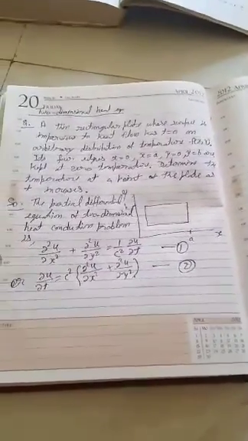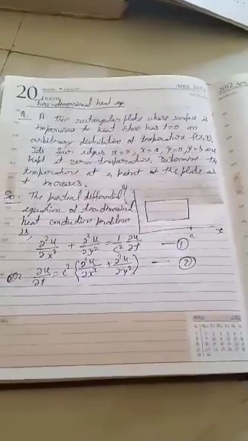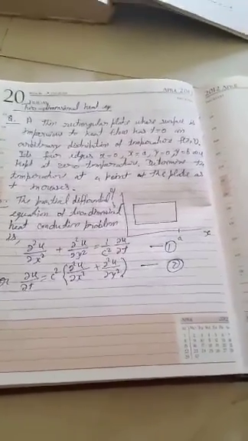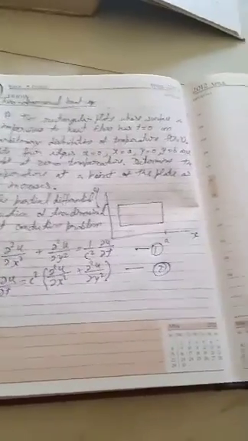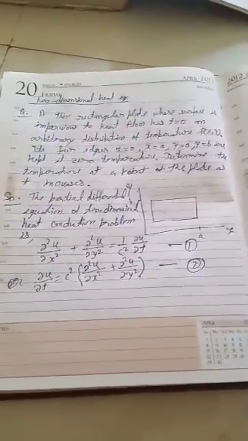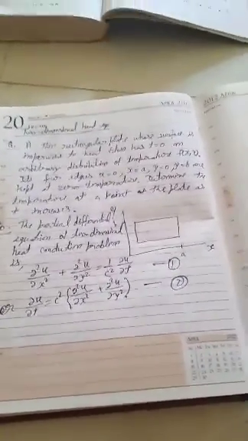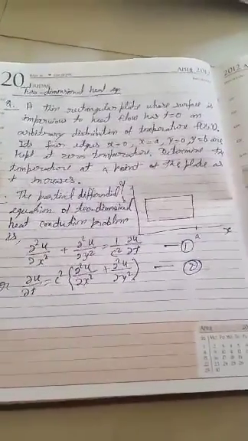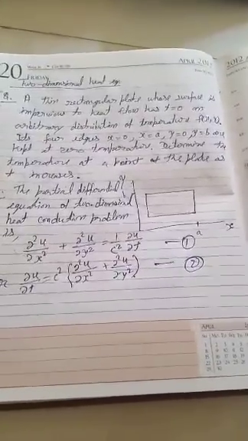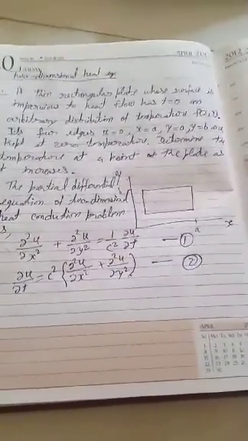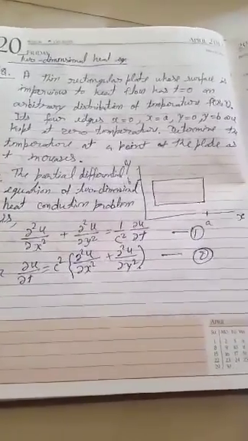Now from equation 2, it is clear that u is a function of x, y and t. In all the questions I discussed in my previous videos, u was a function of only two variables: x and t, or x and y. But in this question u is a function of x, y and t, that is, a function of three variables. So there are three independent variables and one dependent variable. u is the dependent variable; x, y and t are the independent variables.